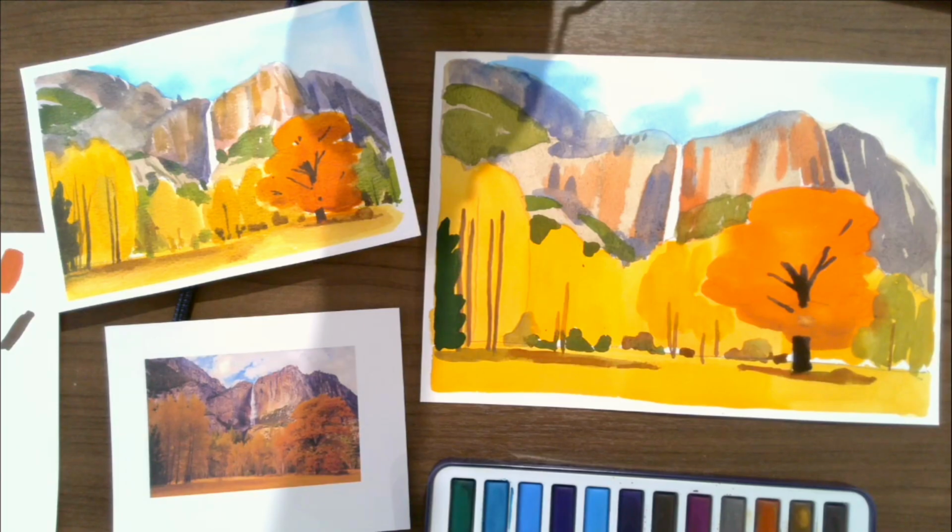It's good practice. Well done, everybody. You'll keep getting better as you go, as we do more of these. It takes a lot of practice to work with watercolor. I think we really need about an hour and a half to make a full painting. But it's not bad for 1 hour.